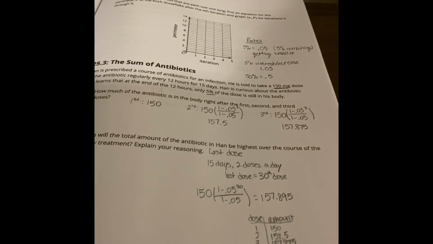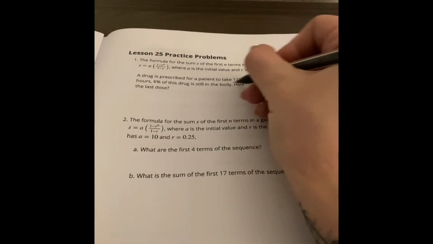So let's look at some practice problems then. Question 1 is so similar to what we just did in 25.3 that if you want more practice and you didn't do the table, or you did the table and want more practice, you should try this on your own and pause it right here, because I am going to talk through it and then do it. So 120 milligrams is your A, 12 hours for 8 days. So twice a day for 8 days. After 12 hours, 6% of the drug is left in the body. How much of the drug is in the body after the last dose?